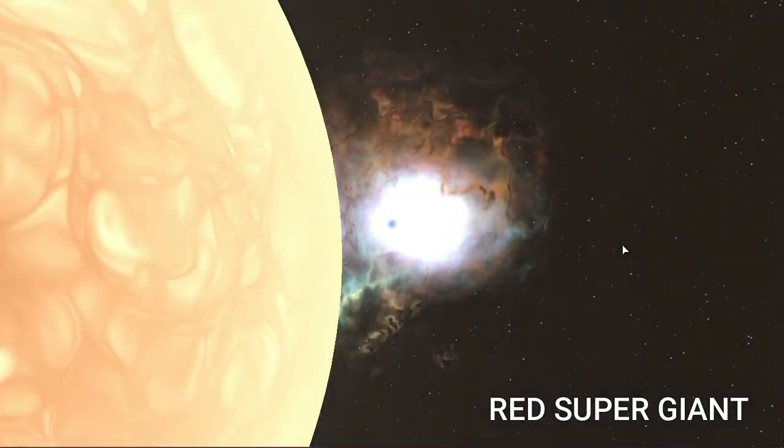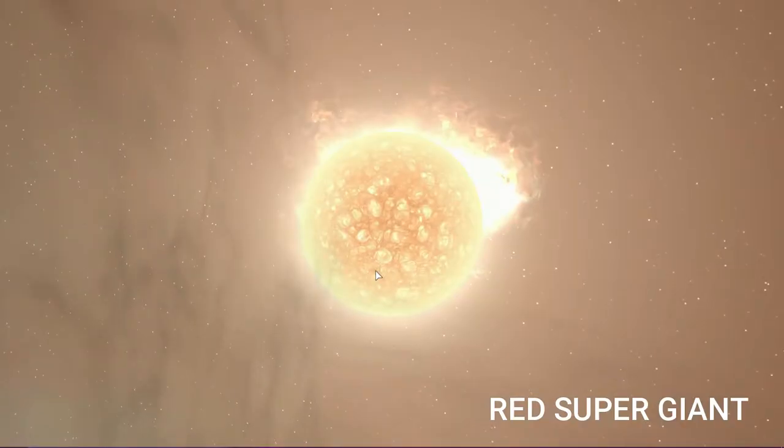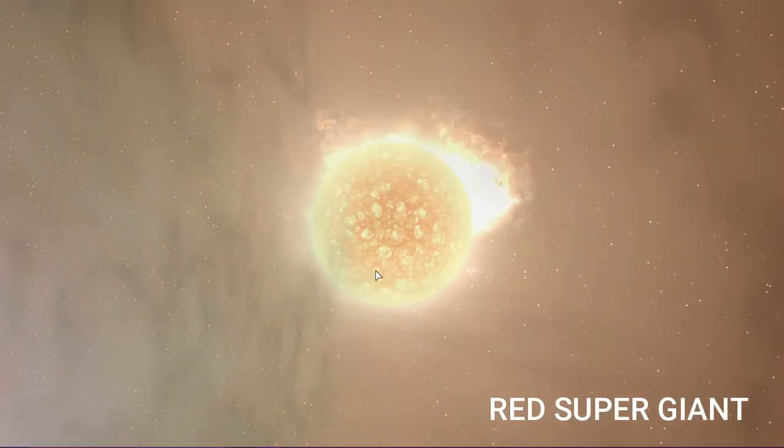A massive star will undergo a supernova explosion after the red giant phase.